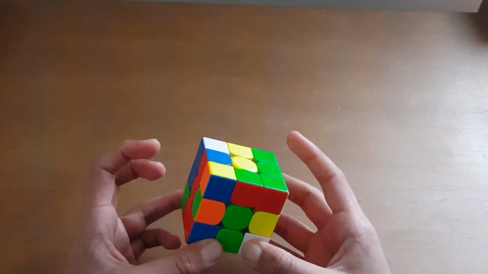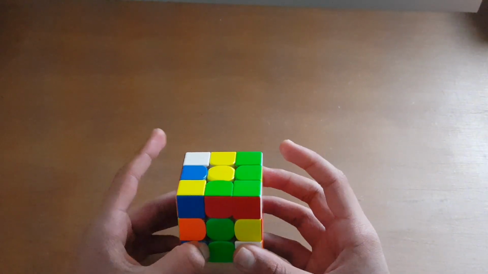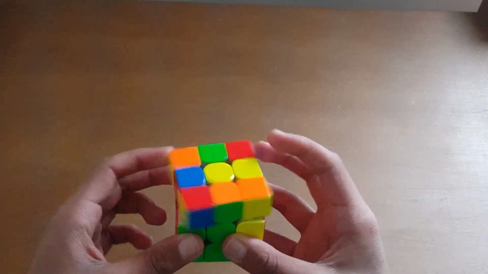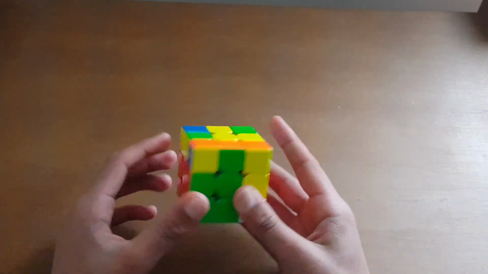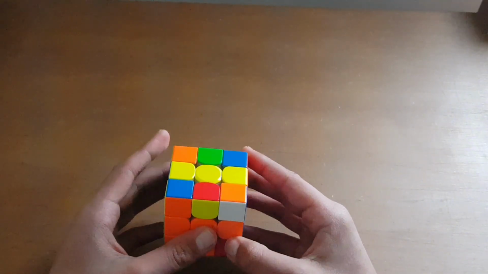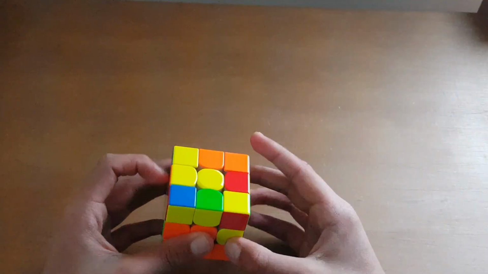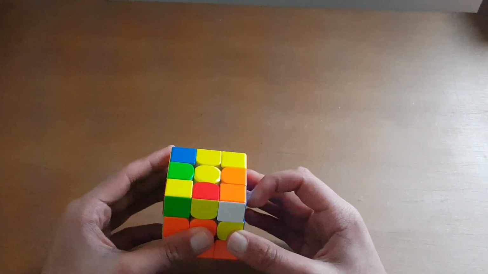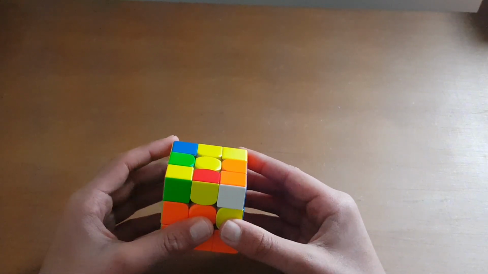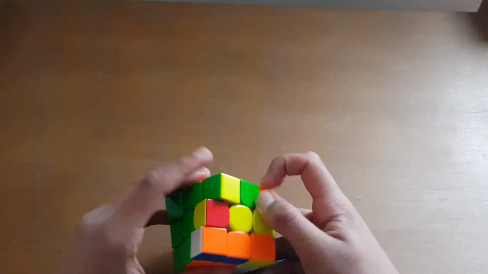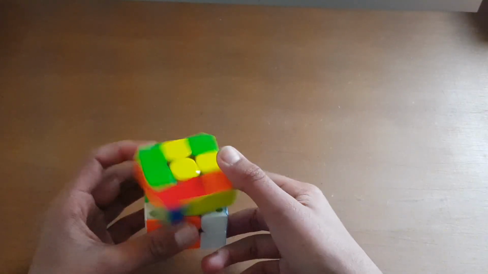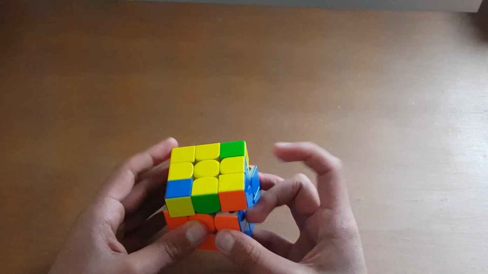And here I could do a wide U prime, which I'm actually going to do because I can insert then cancel into this pair, which would give two left slots, which actually gives you a free pair, like this. And then just solve this pair. But here again I've been learning some ZBLS, so for this VHLS, you can do this into sledge, or you can do this alg, which is slightly faster.